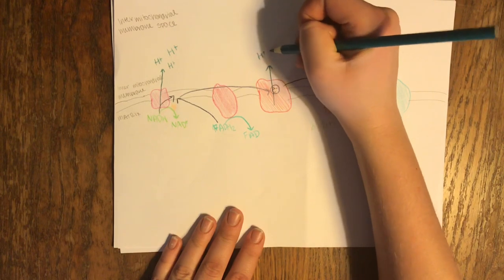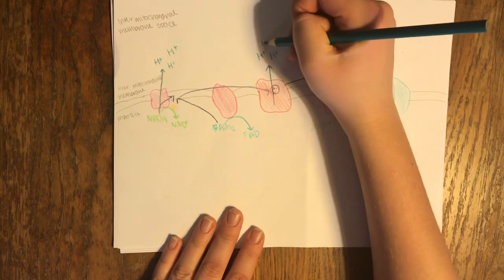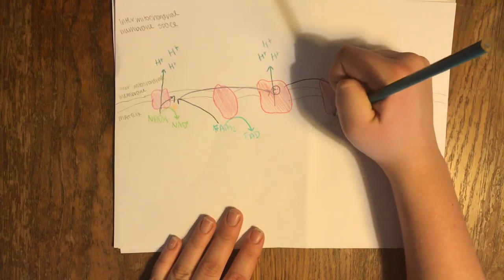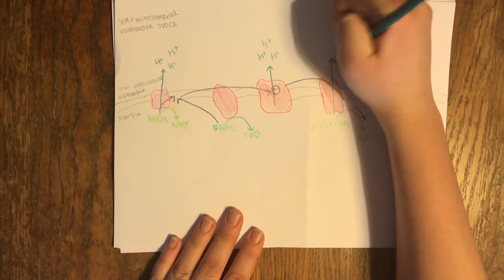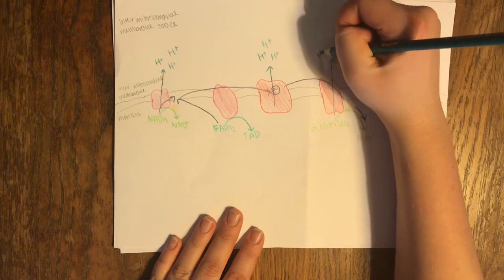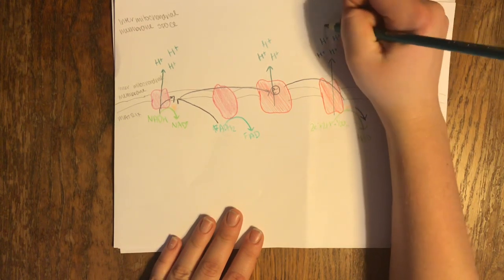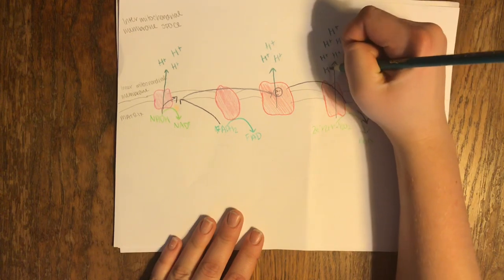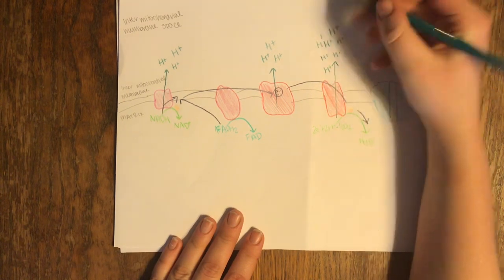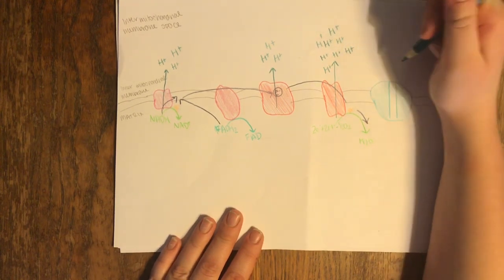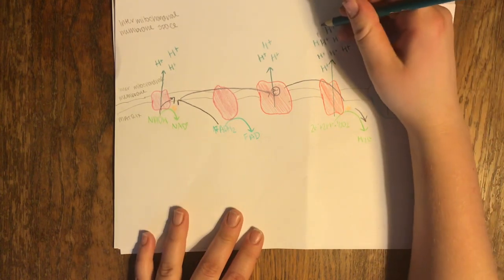So there's some. And then here is where the most hydrogens are going to come from. And so we'll draw a lot more hydrogens. And then here is where all of the hydrogens collect and they're able to go through the ATP synthase.